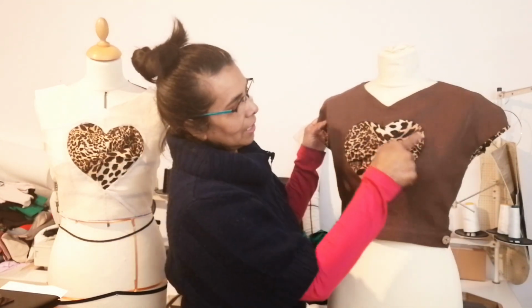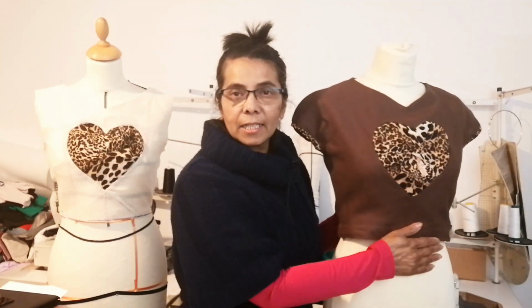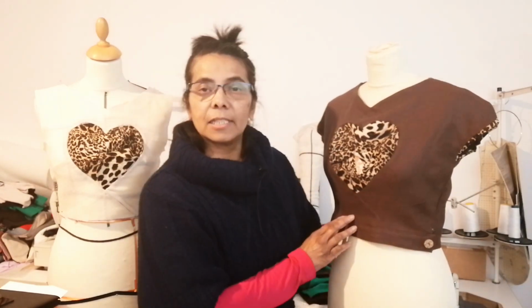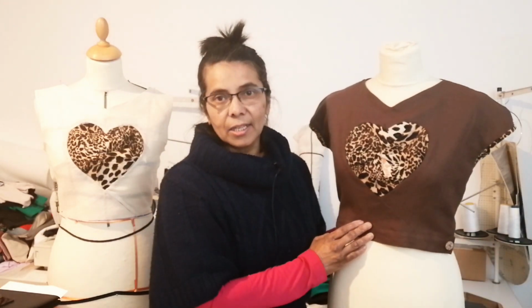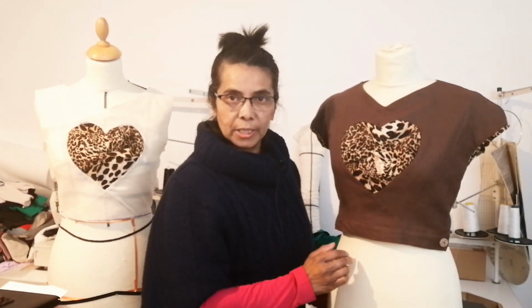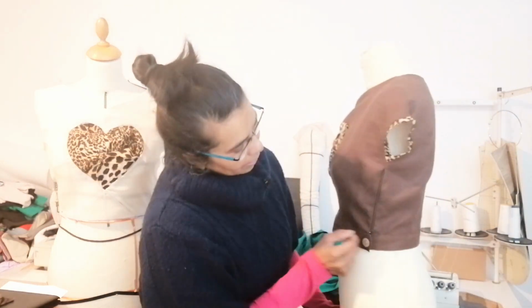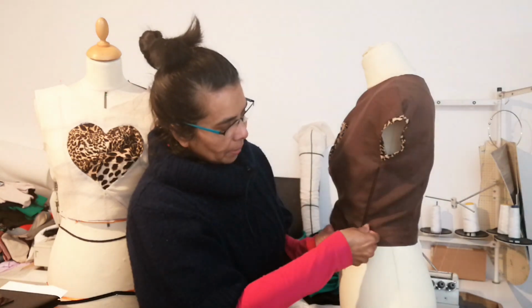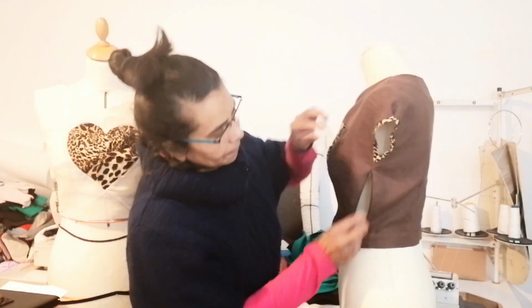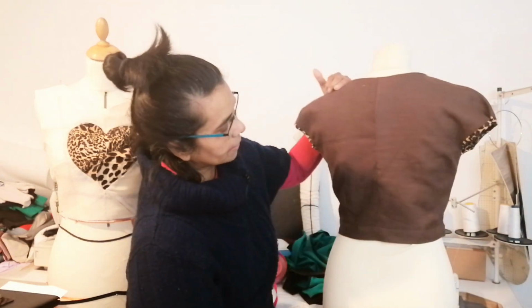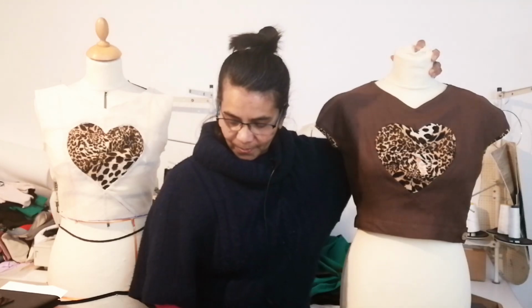I'm Sandhya. Today I'm going to show you how to make this. Look, this is a technique. I already did this with the dart manipulation technique, so I'm going to show you how to do it. Cut and sew it. I use it as a top, with a zipper here, how you look backside. Also you can use it as a dress or blouse, whatever you want. So let's start now.